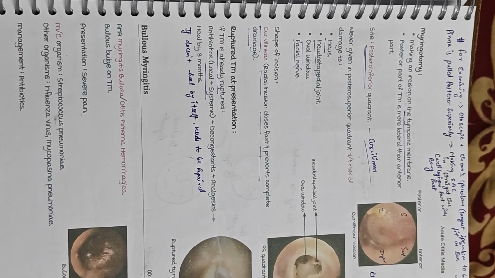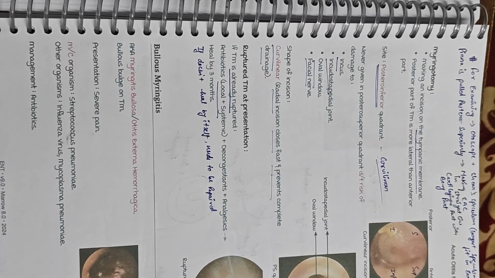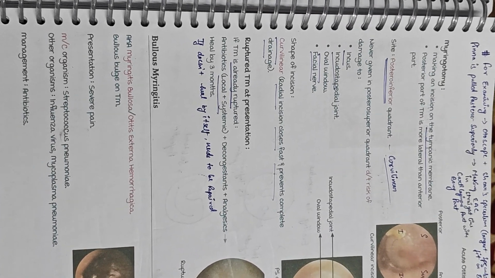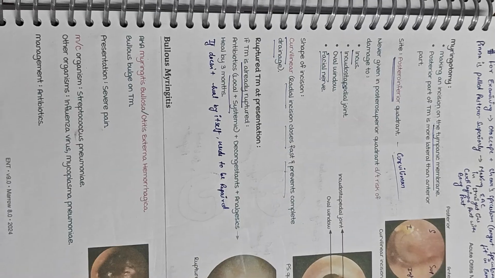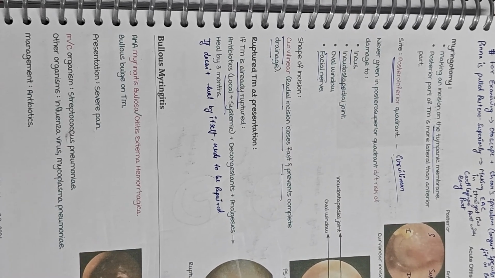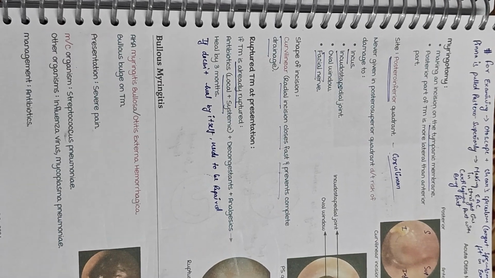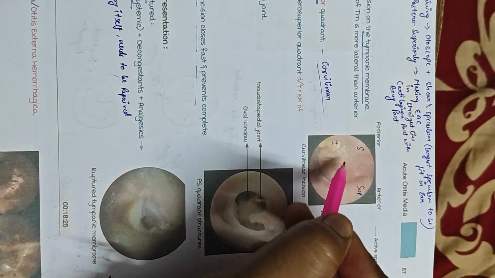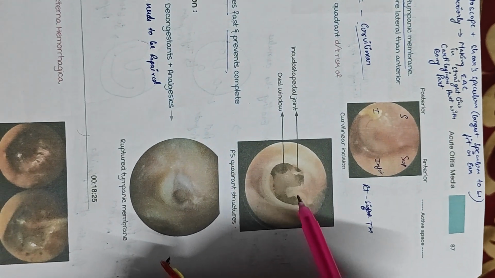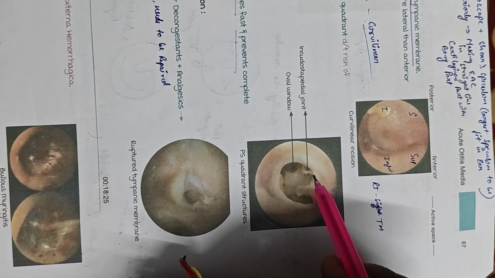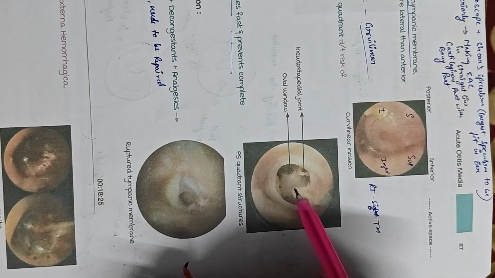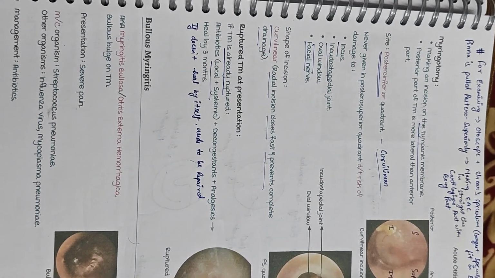If the incision is given in the posterior superior quadrant, then it can lead to damage of the incus, the incudostapedial joint, the oval window, or the facial nerve. As we can see in the diagram, in the superior part there will be the incudostapedial joint and the oval window. These are major structures. If we put the incision in the posterior superior part, it can lead to damage.